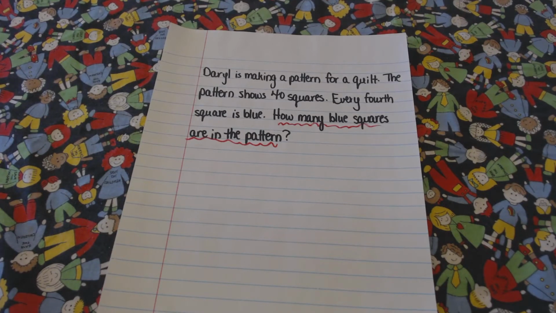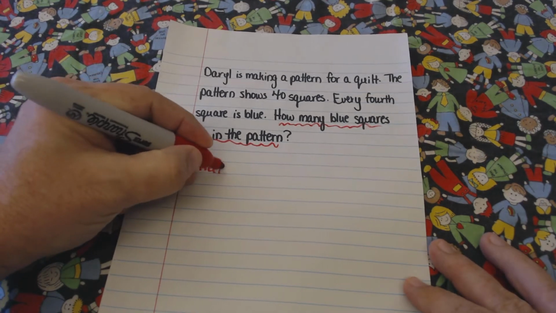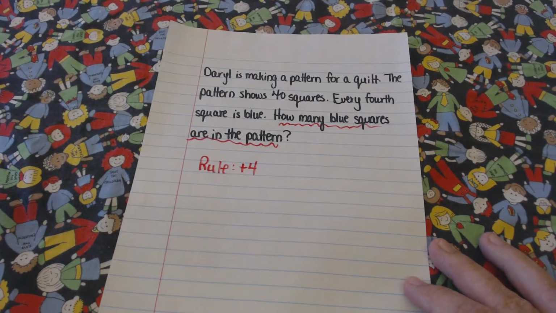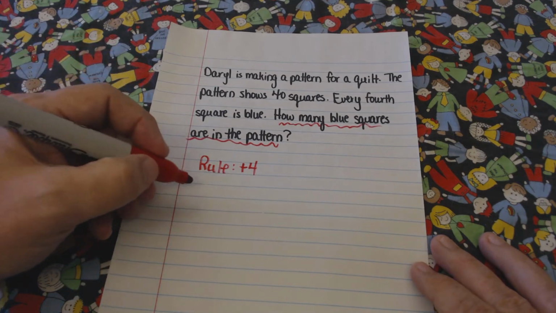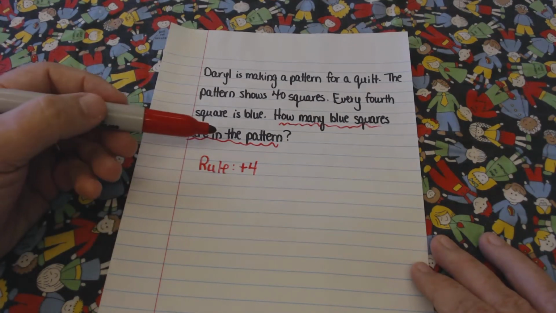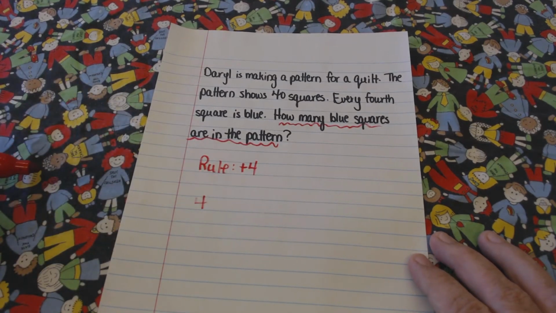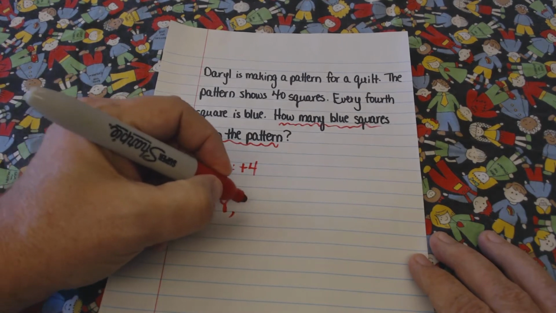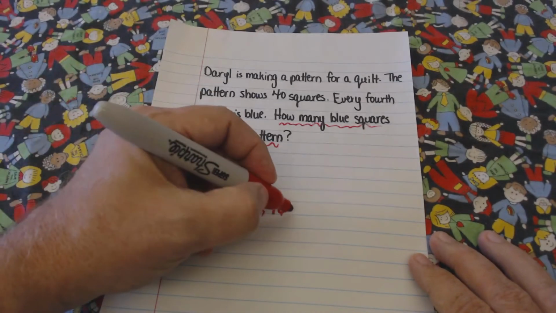The rule for this would be add 4, right? Because every fourth square is blue. Where are we going to begin? We're going to begin at the beginning. So the first term would be 0. So the first one that will be blue is 4, the fourth square. And then we're going to add 4. So that would be 8. And after that, 12. These are just the multiples of 4.